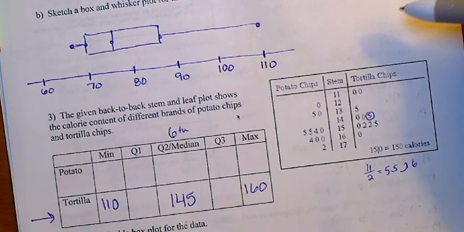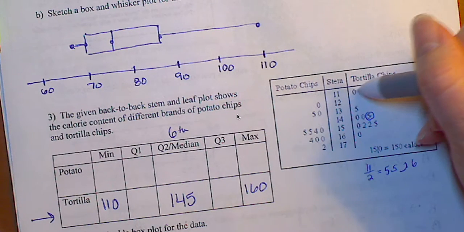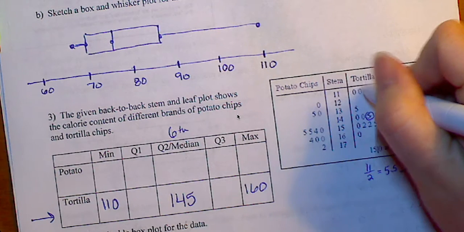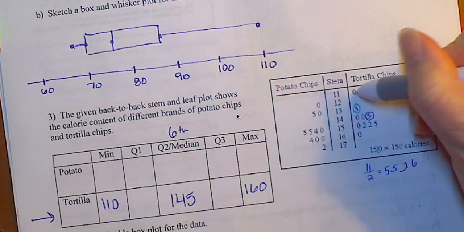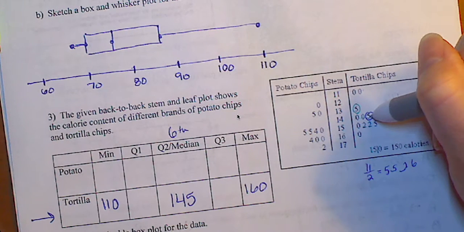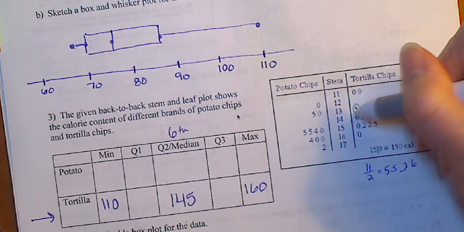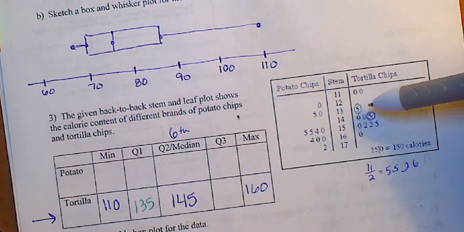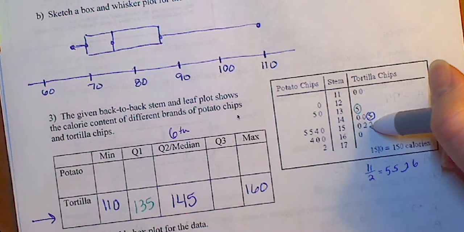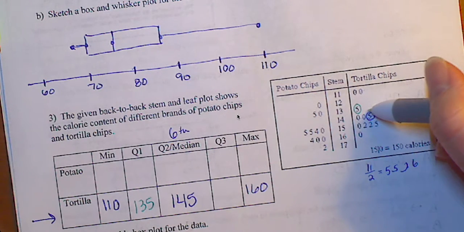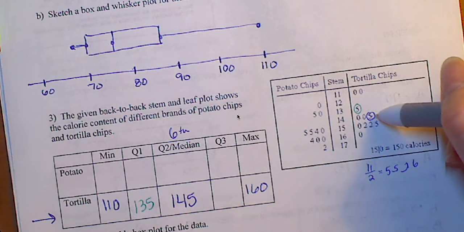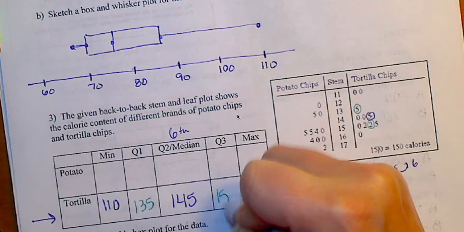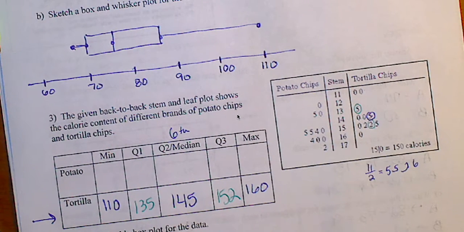Then we find the first quartile, and there's 1, 2, 3, 4, 5 values below that 5. So we're looking for the middle one, which will be the 3rd one. So now there'll be 2 below it and 2 above it before you hit the actual median. So that's 135. And then for quartile 3, same thing. 1, 2, 3, 4, 5 below, or I'm sorry, above. There's 5 above 145. And the middle one would be this one, so that would be 152. Okay, hopefully we did a good job there.